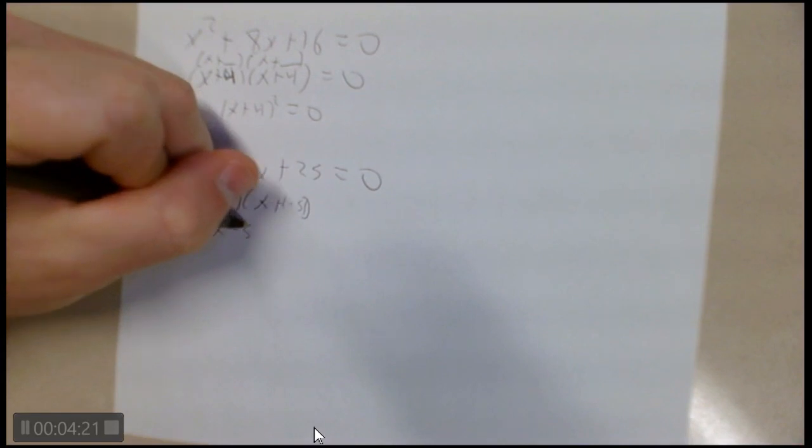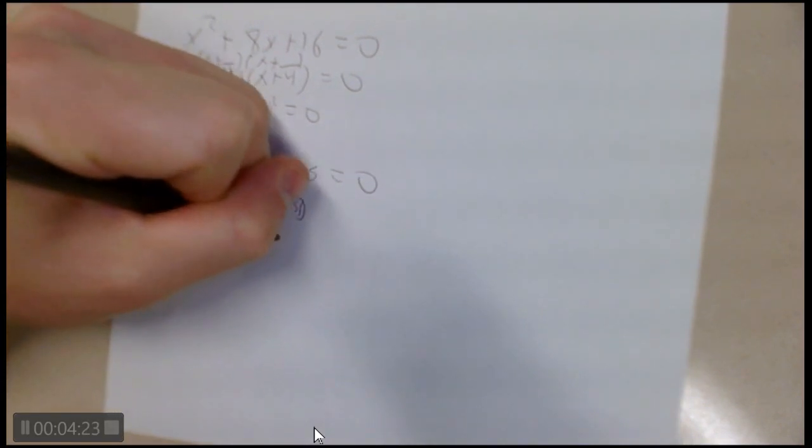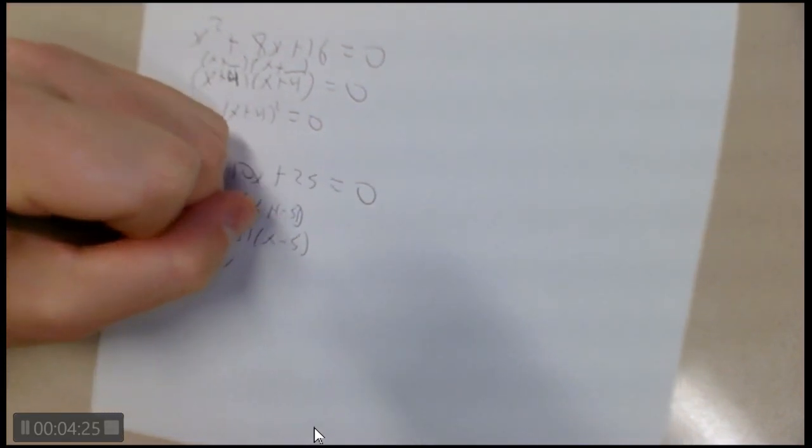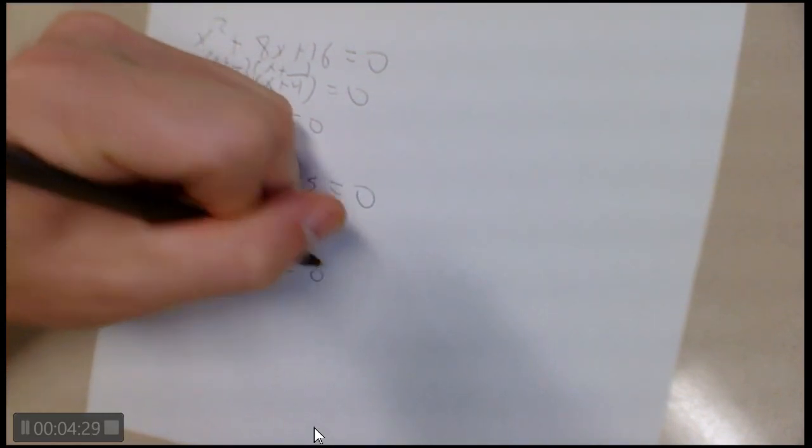So that gives us x minus 5 times x minus 5. That gives x minus 5 squared. Still equals 0. So this factoring is something we've done before. We know that it doesn't always have to be where we get something squared. So we might have two numbers that are different. But we're not going to be dealing with those right now. We're just going to be dealing with when it's the same number. So, yeah.